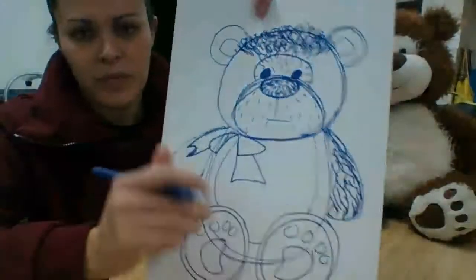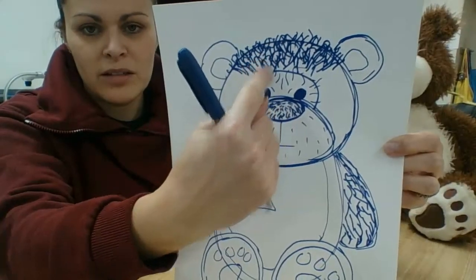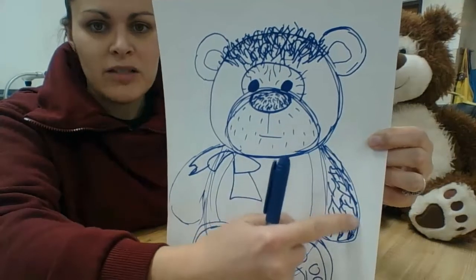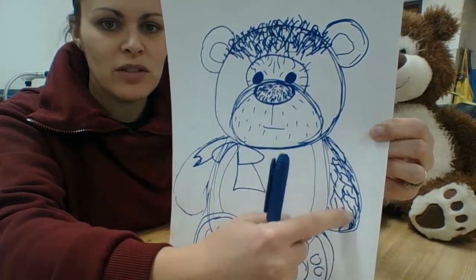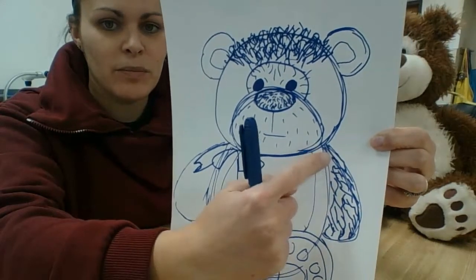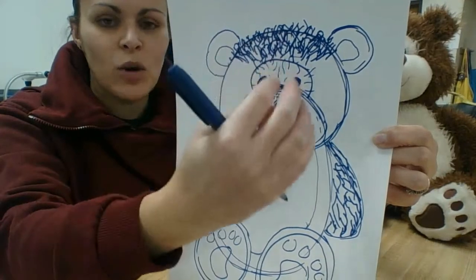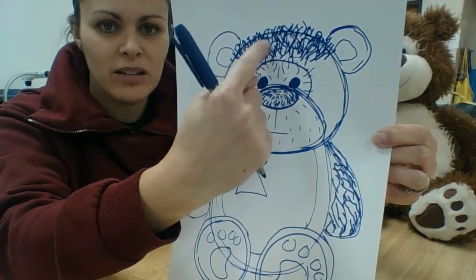Okay, so there's a difference between what I did up here on his forehead versus what I did right here on his arm. On his arm, I kept that texture within the bounds of that first line that I made when I drew his arm. Up on his forehead, I made the lines go past that head drawing that I drew, that line.